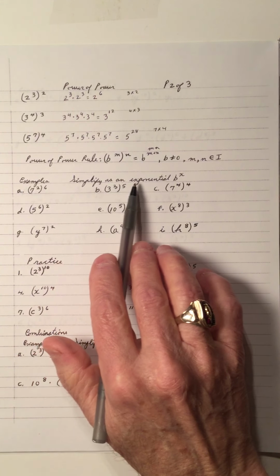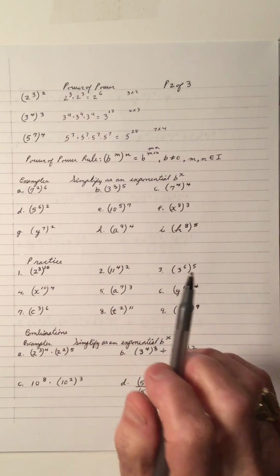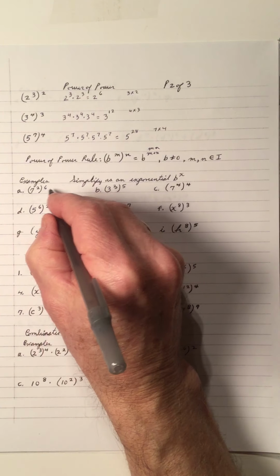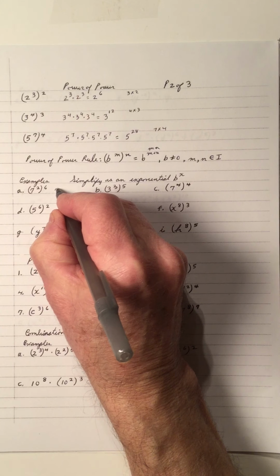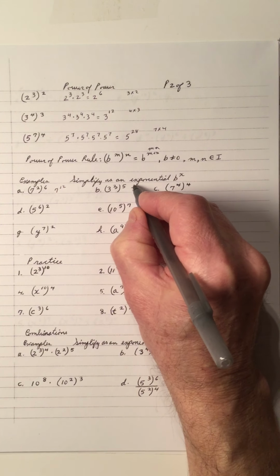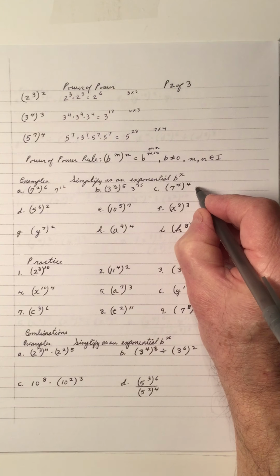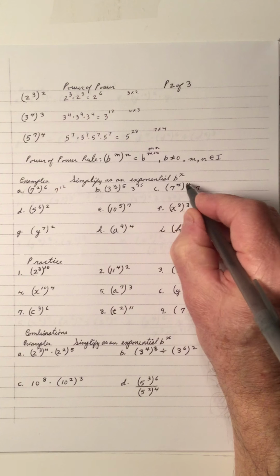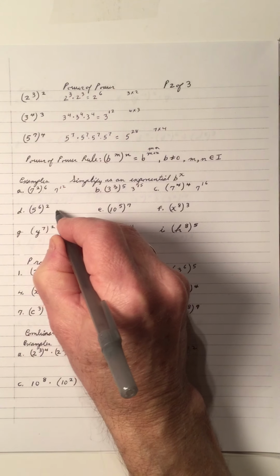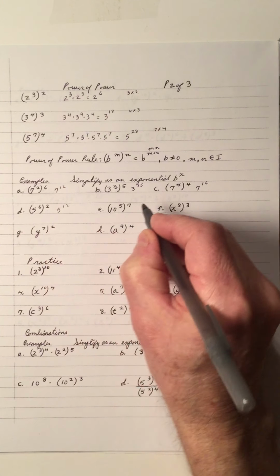So let's simplify each as an exponential of b to the x. Not simplify it out fully, but just as an exponent. Because you have a power of a power, 2 times 6 is 12. The base is 3, and 3 times 5 is 15. We have 7 as the base, 4 times 4 is 16. We have 5 as a base, 6 times 2 is 12.